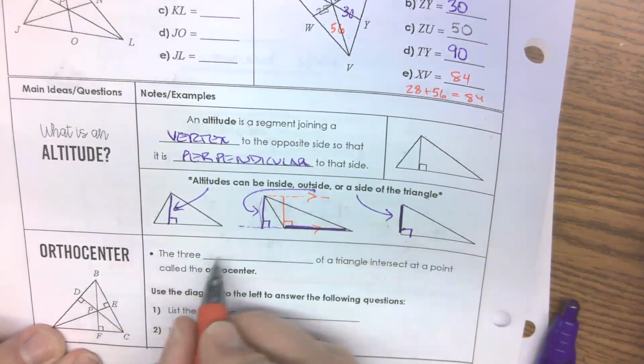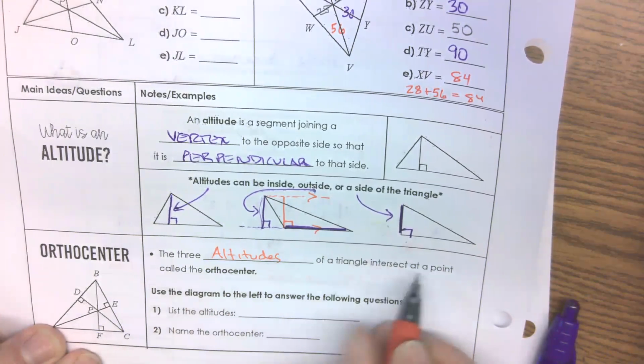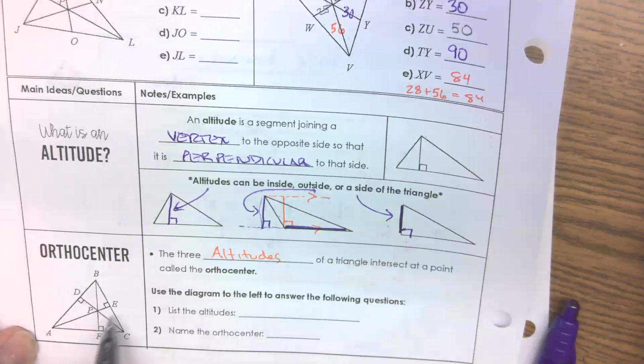Okay, and if I take the 3 altitudes of a triangle and they intersect at a single point, it's called an orthocenter. You'll see in this picture that you're going to create the altitudes and you'll see what the name of it is. There's nothing fun about the orthocenter. It just doesn't have any of the cool features that these other ones do. So we won't go into that.